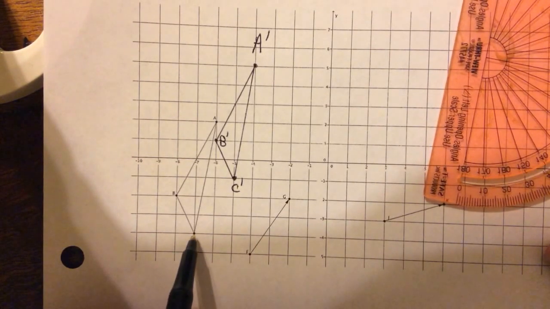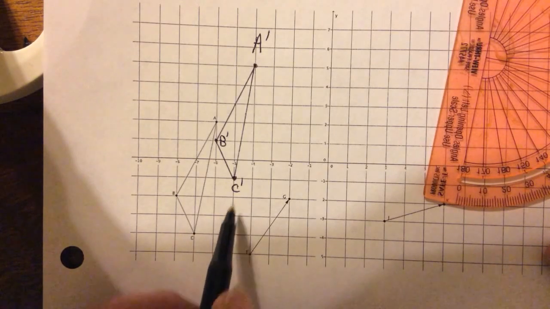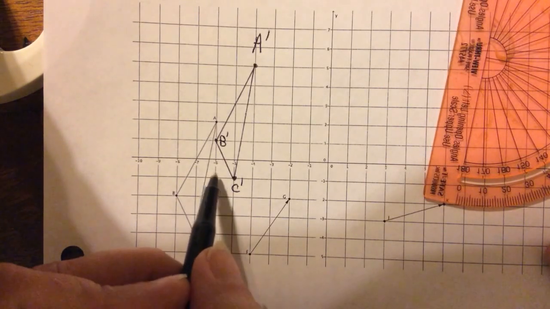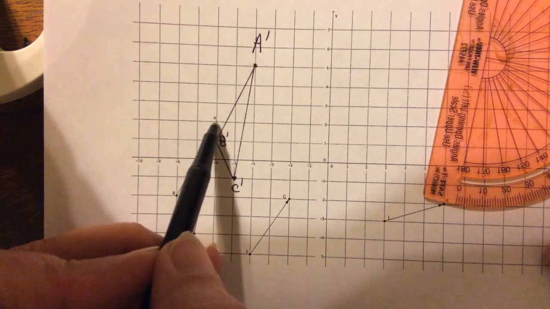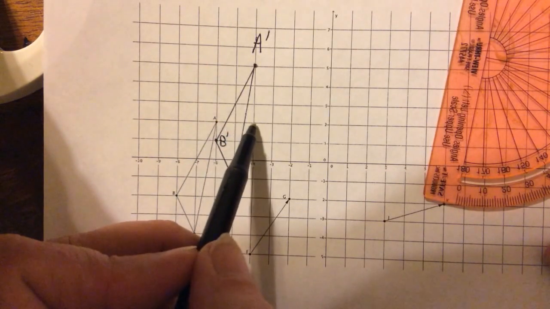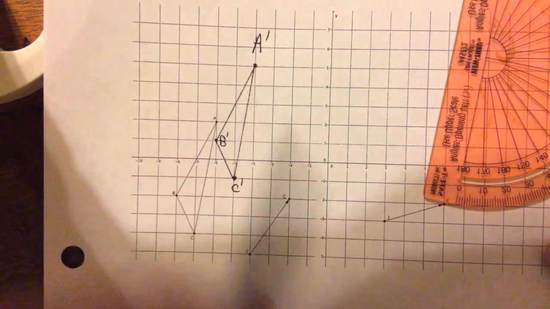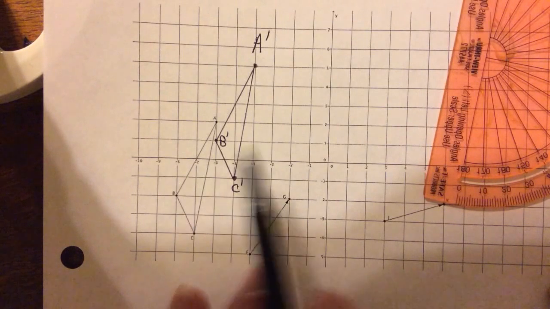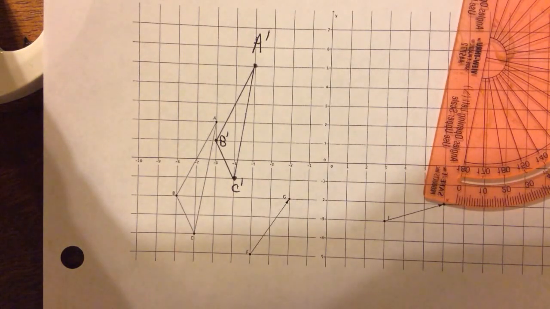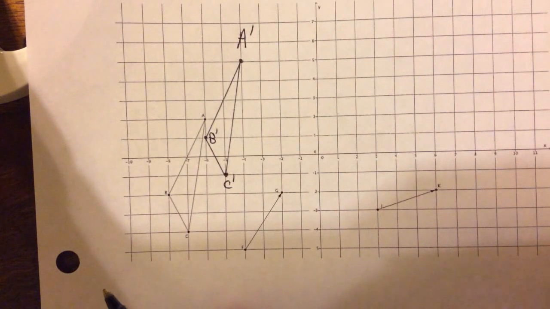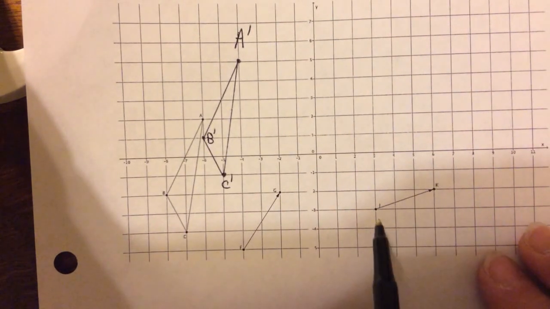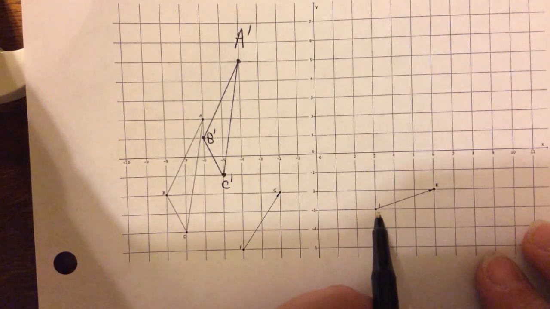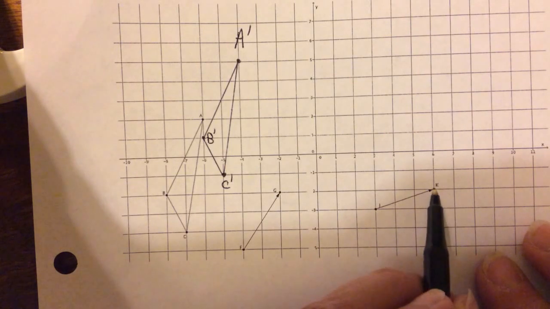Did you notice that? Let's look at C. It goes over 2 and up 3. B should go over 2 and up 1, 2, 3. And then A goes over 2 and up 1, 2, 3. Okay, so that's one way to use a translation vector on a coordinate plane without having to use your overhead. So whether you use the overhead or not, if I use translation vector JK right here, notice that's a translation over 3 and up 1.